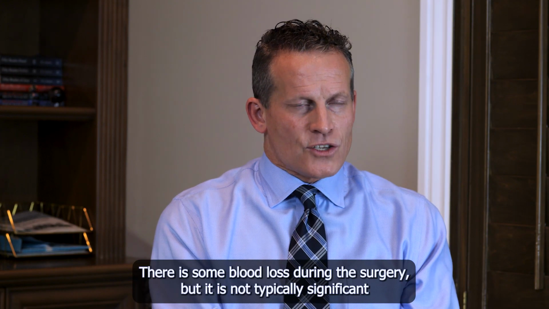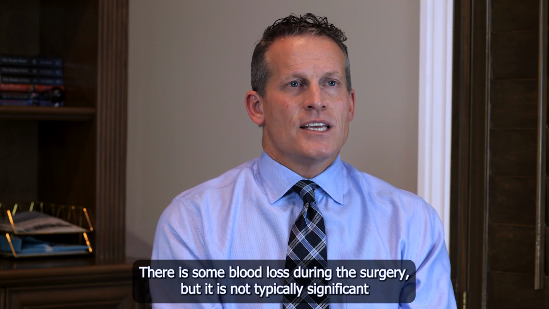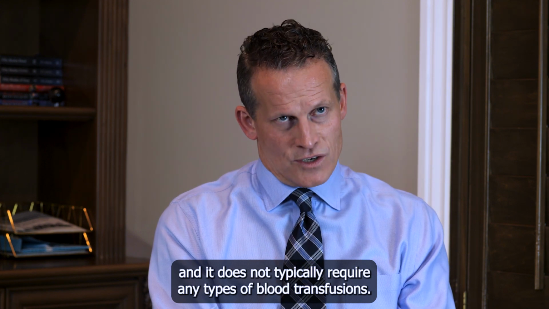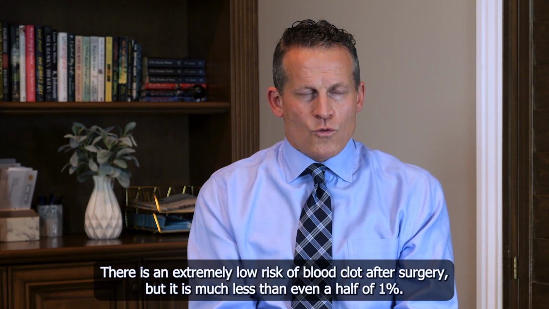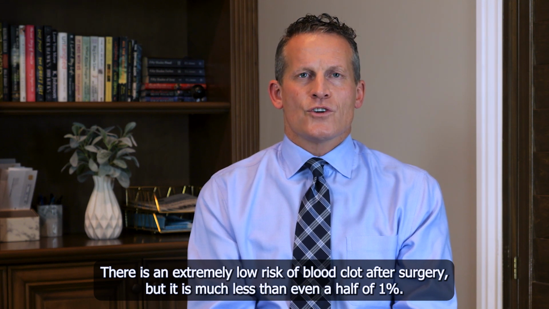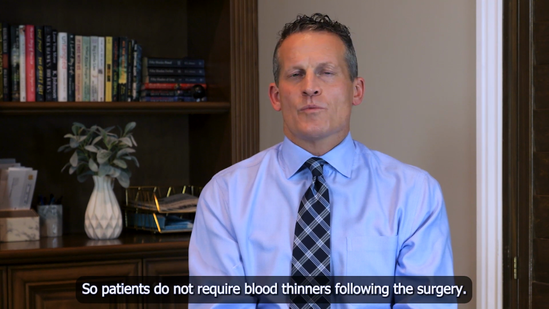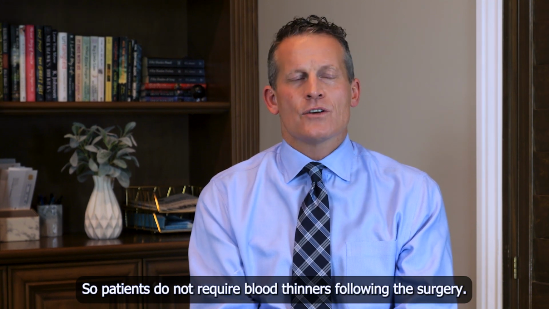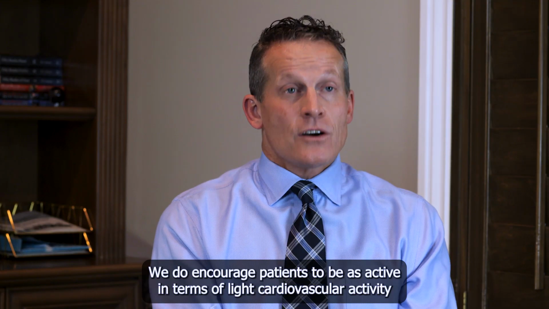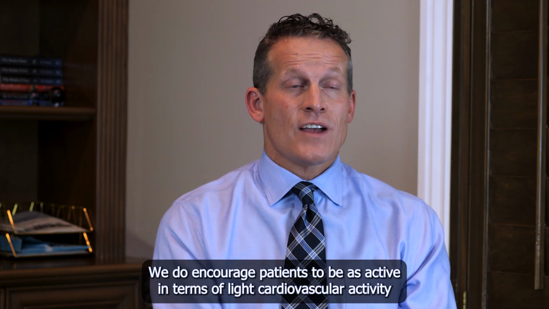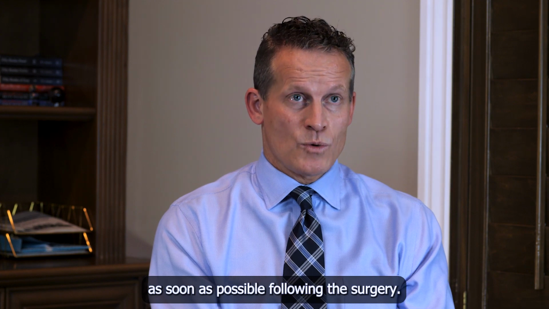There is some blood loss during the surgery, but it is not typically significant, and it does not typically require any types of blood transfusions. There is an extremely low risk of blood clot after surgery, but it is much less than even 0.5%. So patients do not require blood thinners following the surgery. We do encourage patients to be as active in terms of light cardiovascular activity as soon as possible following the surgery.